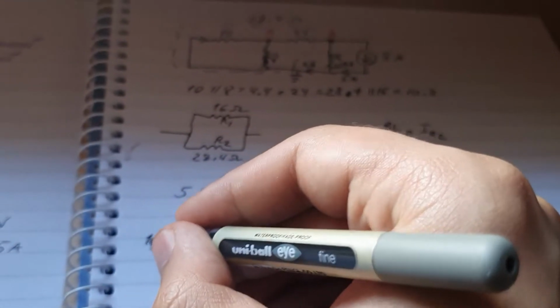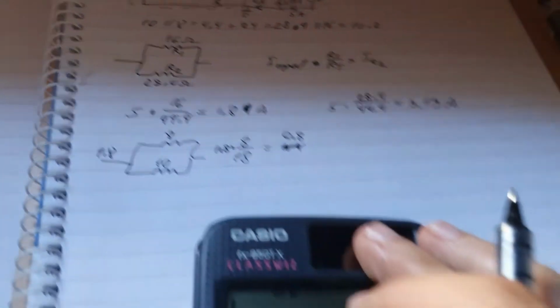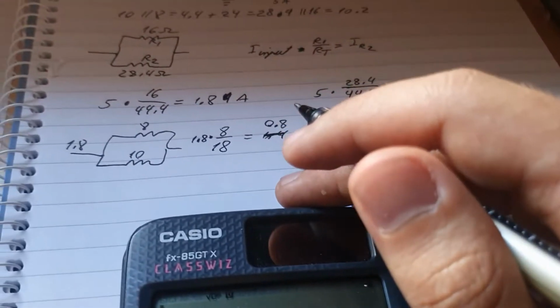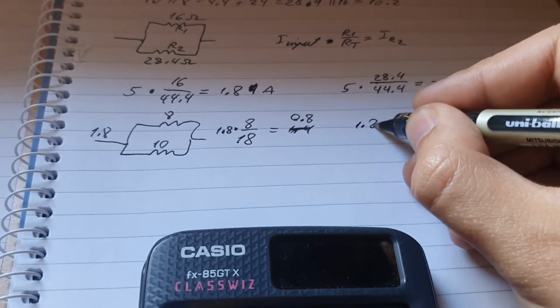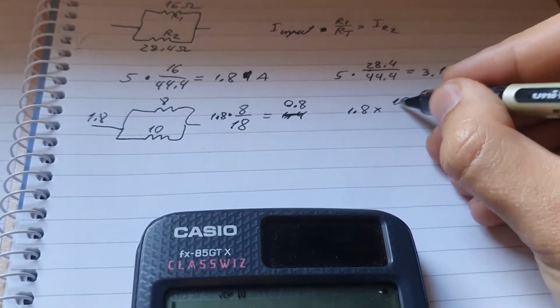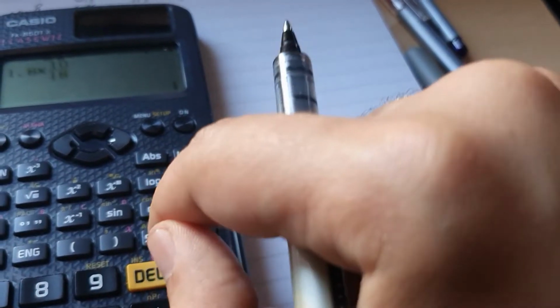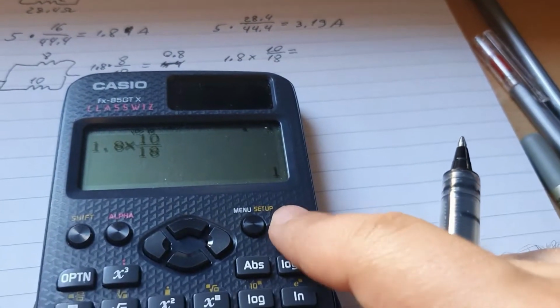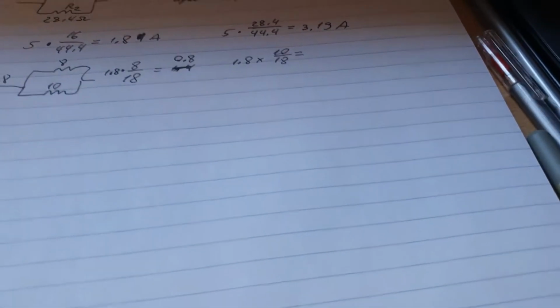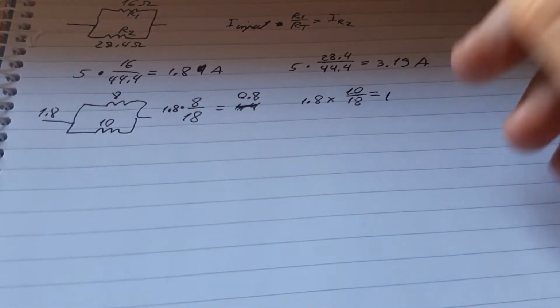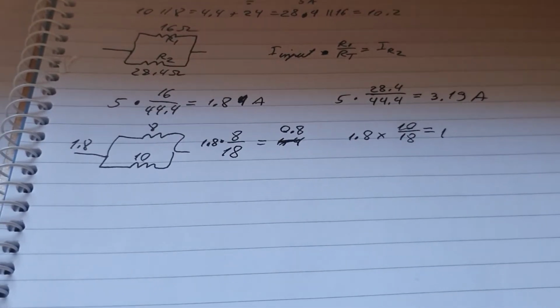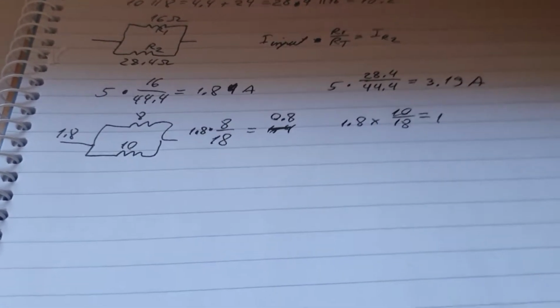So let's write here 1.8 is coming in. Okay, now let's do the other one then. So 1.8 times 10 over 18. And this one would be equal to 1. I mean, it was kind of obvious to be honest, because we could have done just 1.8 minus 0.8 and that'll give us 1.